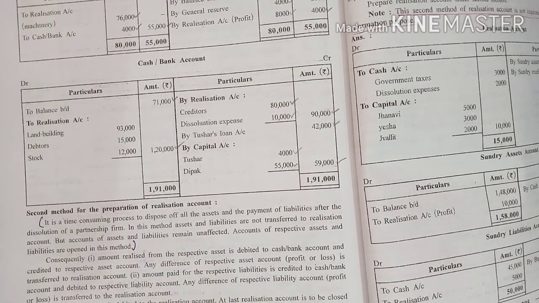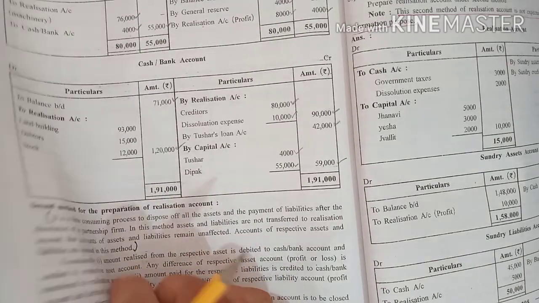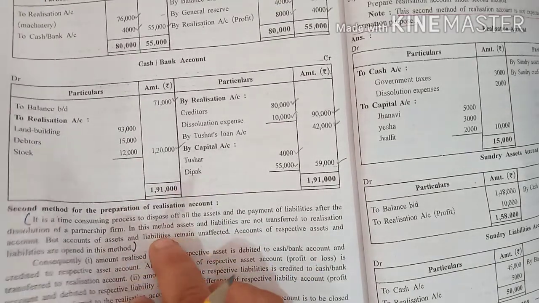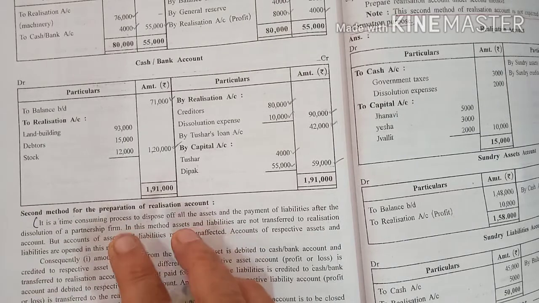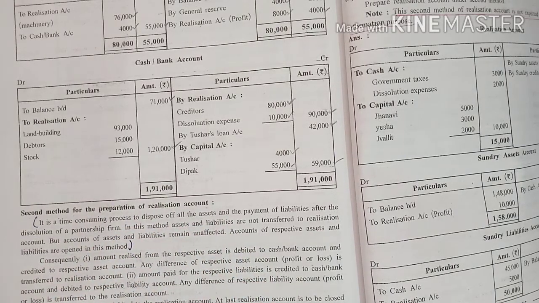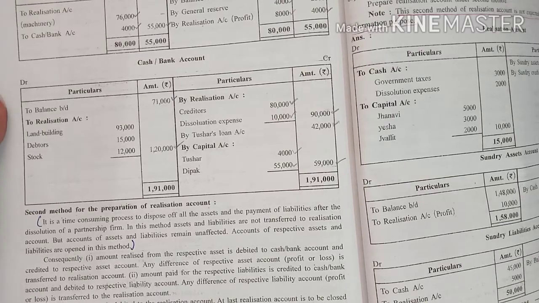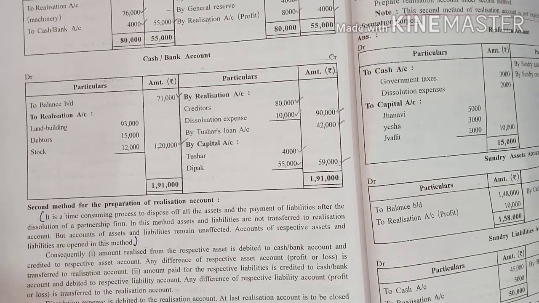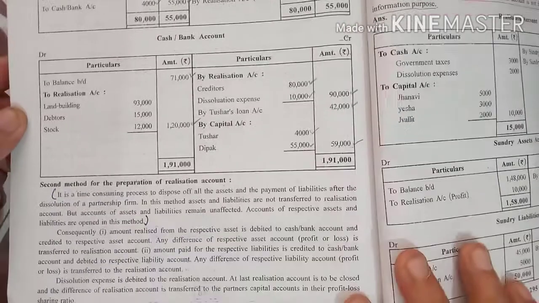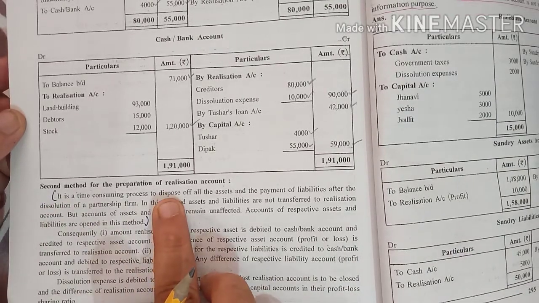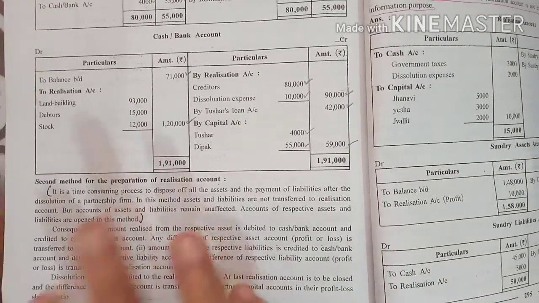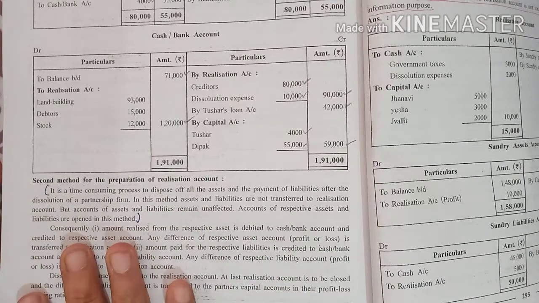Some of the theoretical part I want to tell with this video. Actually, in how to do the dissolution, there are 2 methods. One is called the first method, another is called the second method. MCQ may come: how many methods are there for preparing the realization account? There are 2 methods: the first method and the second method. What I taught you till now is the first method. The second method I did not teach you.